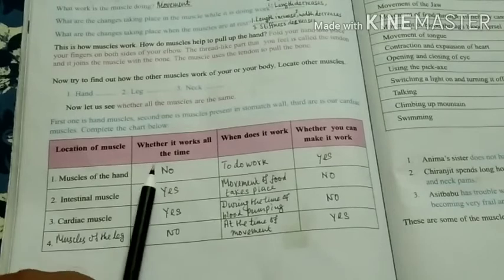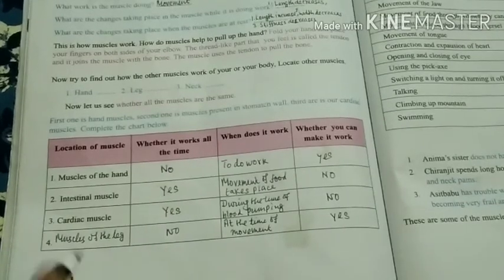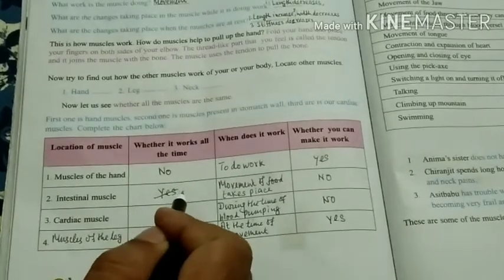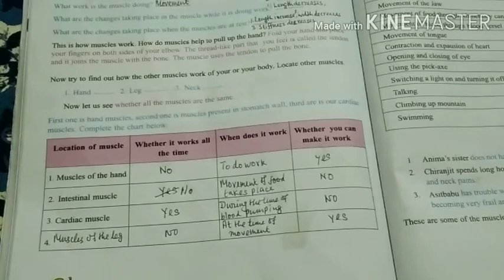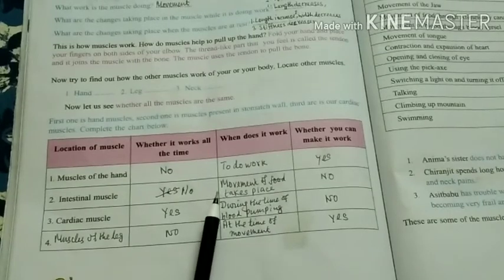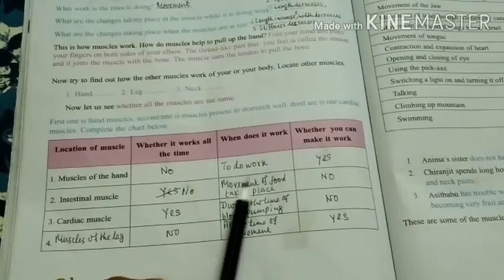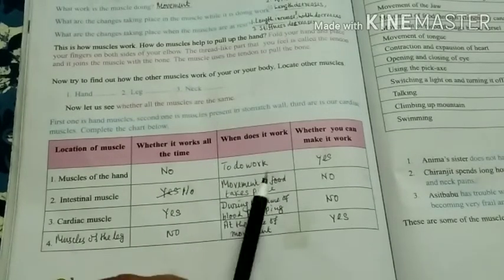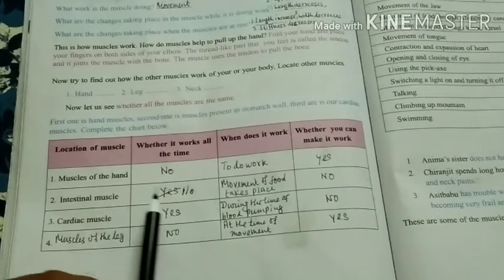Intestinal muscle, whether it works all the time. Here it is written yes. Actually the answer is no. Second column, when does it work? At the time of movement of food. When movement of food takes place, then intestinal muscles work.